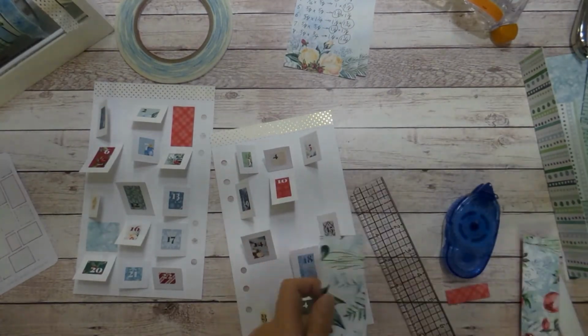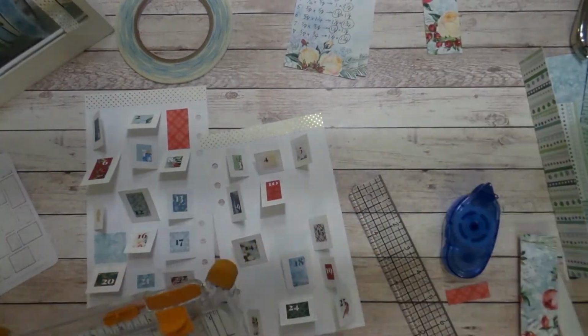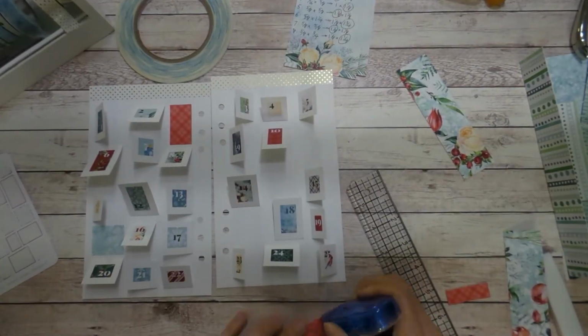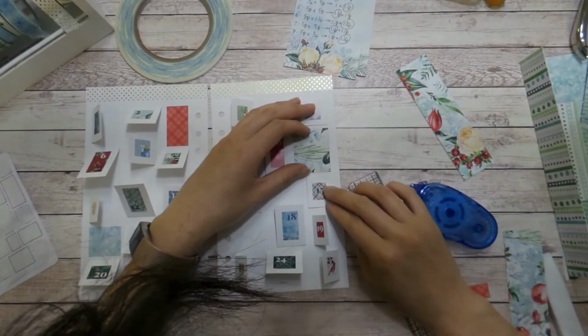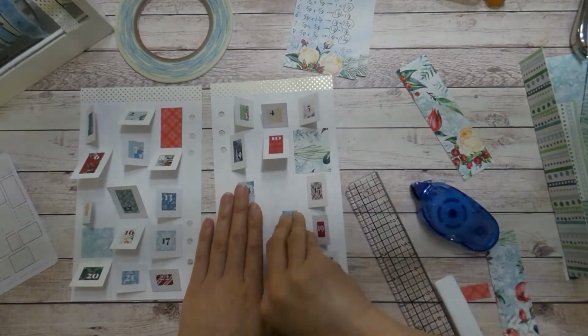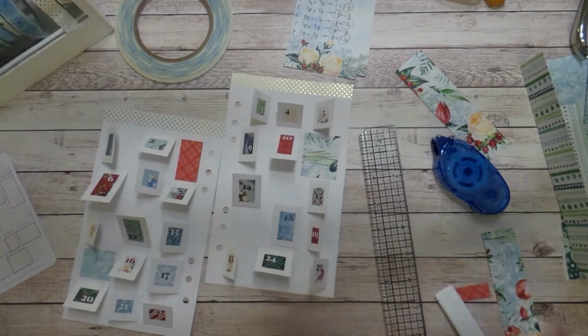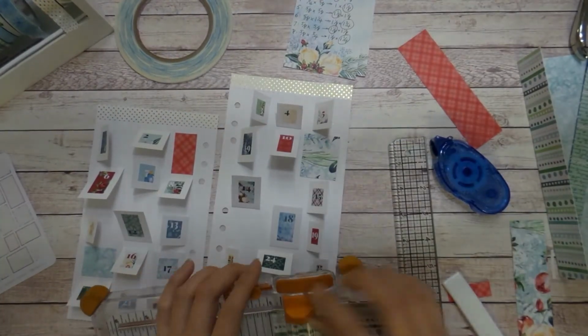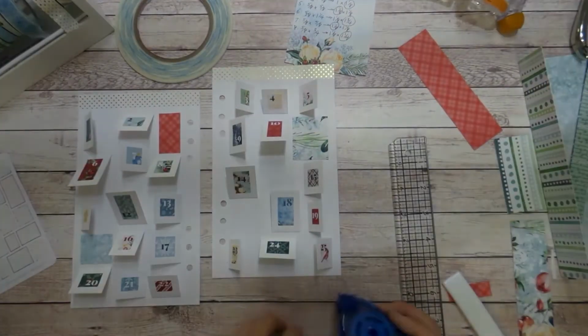So I feel like once my album is full and I have enough pressure on these doors, they'll just lie a bit flatter. If you're really concerned about it, you can always burnish down the pieces with a bone folder as well, and that will definitely help the pieces stay down a bit flatter.